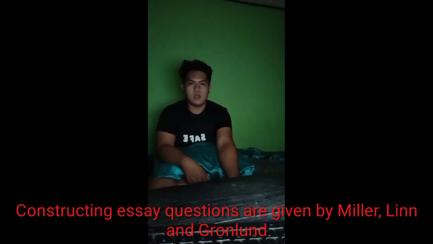Constructing essay questions, as given by Miller, Linn, and Gronlund. Keep the use of essay questions to those learning outcomes that cannot be measured satisfactorily by objective items. Construct questions that will call forth the skill specified in the learning standards. Phrase the question so that the student's task is clearly defined. Indicate an approximate time limit for each question. Avoid the use of optional questions. Prepare an outline of the expected answer in advance. Use the scoring rubric that is most appropriate.